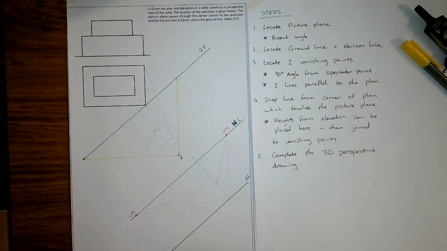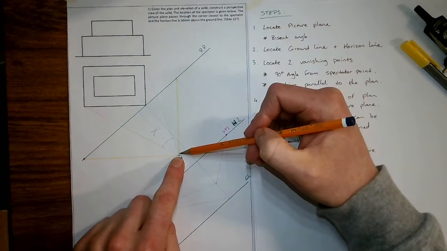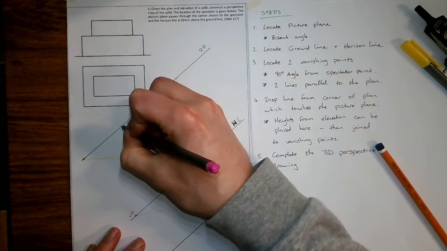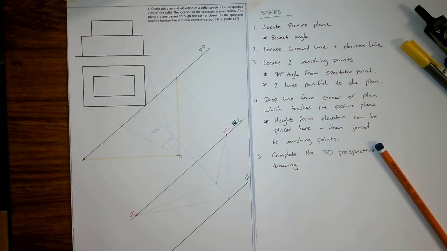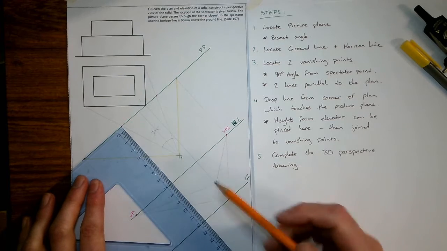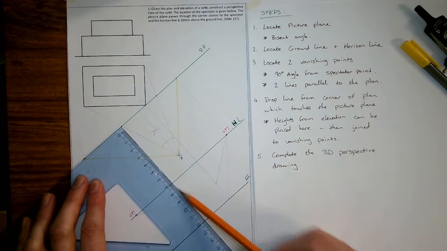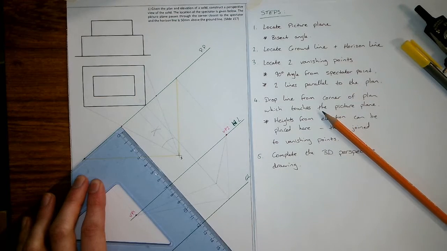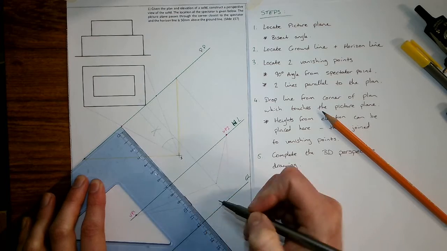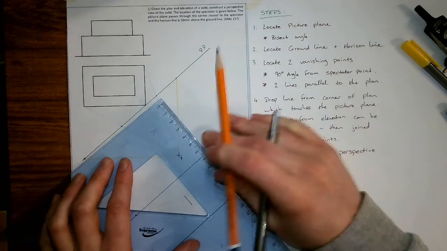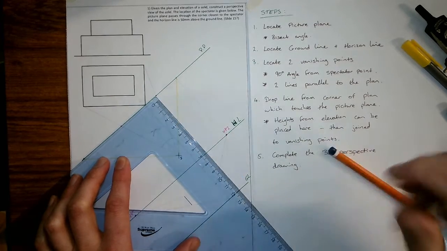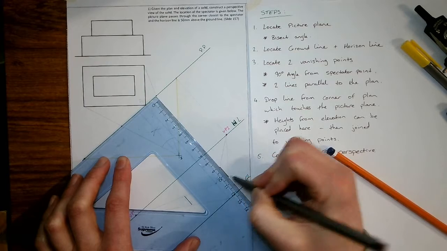Now these 2 corners have already been joined to the spectator. Where they cross the picture plane is that point there and that point there, so we can take them down at 90 degrees. We end up with that line in there. I'm going to darken it, because I know it's going to be a dark line in between those 2 points. I'm going to do the same thing to the other point, down at 90 degrees to the picture plane, and it will be in between those 2 points there.